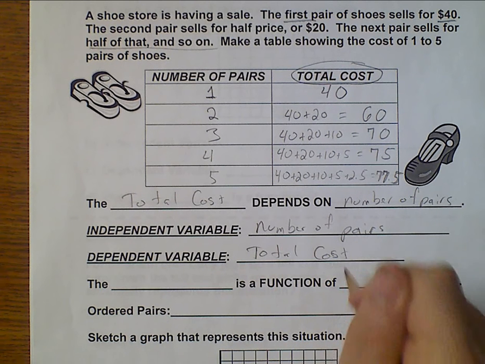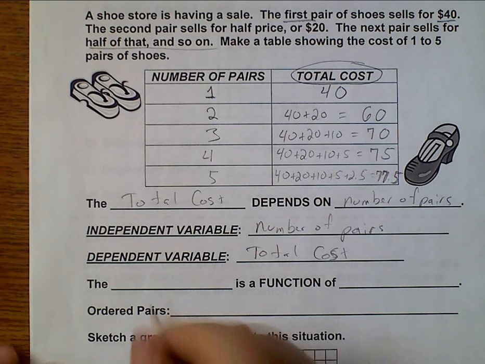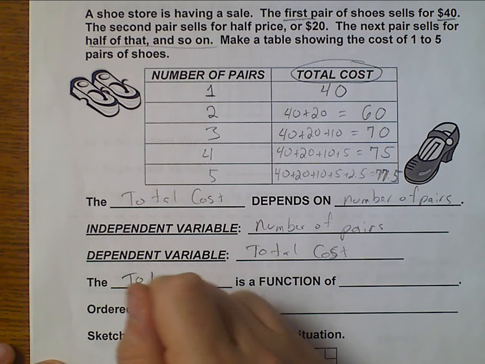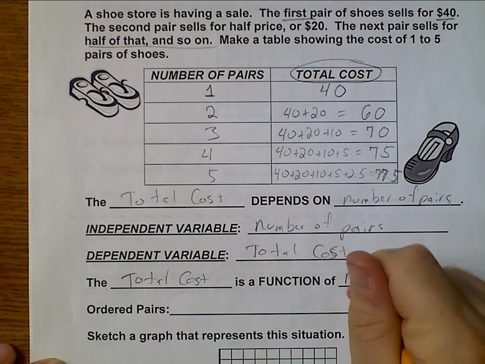Because we go up to the cashier and say, I want to buy 4 pairs of shoes, and he does the formula and says, well, that'll be $75. Now, we're going to write this sentence: the total cost is a function of the number of pairs.